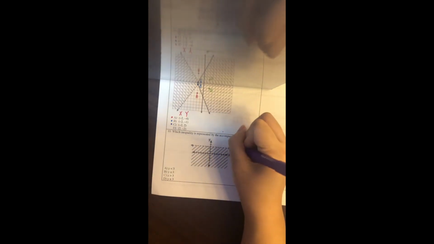Question 10, which inequality is represented by the accompanying diagram? Okay, several things I notice. It's a dashed line. That's the first thing I notice. I think that's the biggest giveaway for me. Dashed line means it's either going to be less than or greater than, okay? We don't want these, okay? Because these create solid lines. So I know it has to be one of these answer choices.